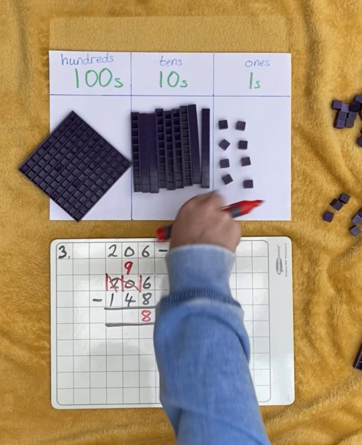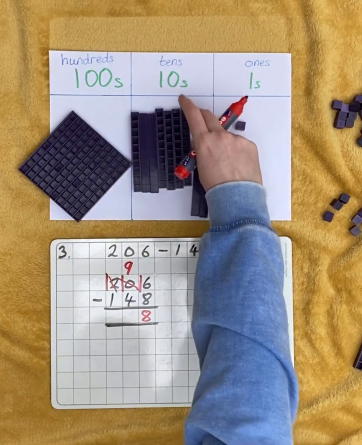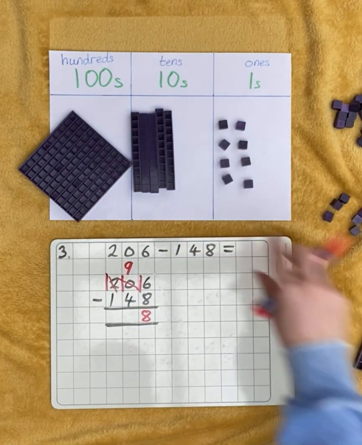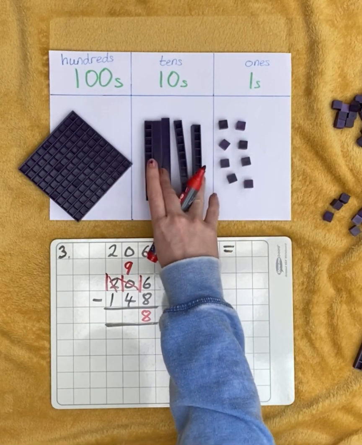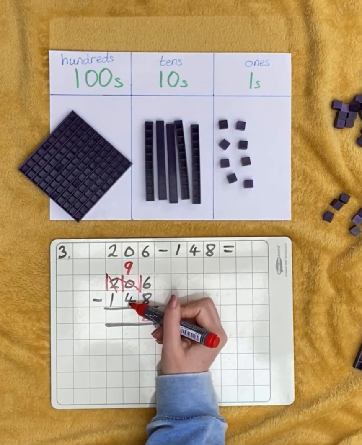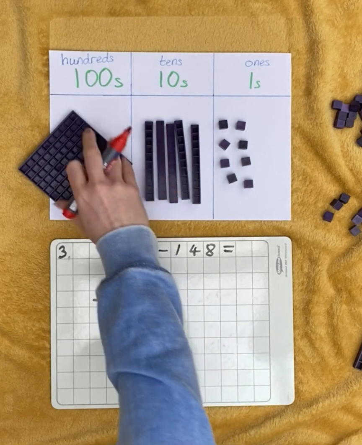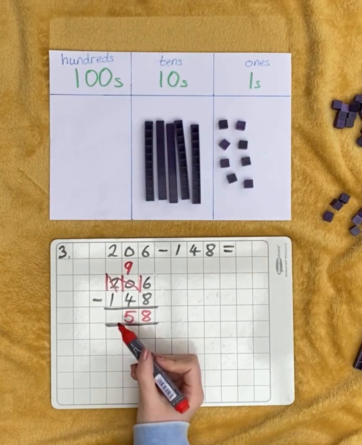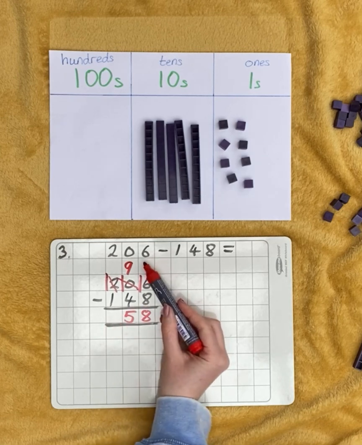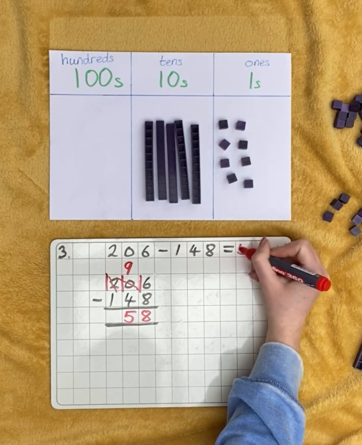Now we have 9 tens take away 4 tens, so we can do that now. 10, 20, 30, 40. So 90 take away 40, and we can see that will leave us with 5 tens, 50. So 9 take away 4 is 5 in the tens. Now we have 100, we need to take away 100, so there'll be 0 in the hundreds. So we can see 206 minus 148 equals 58.